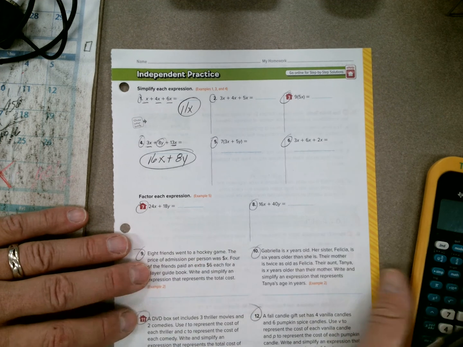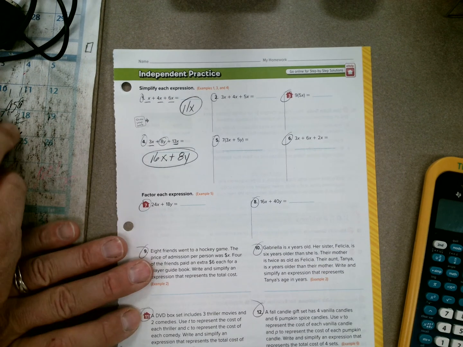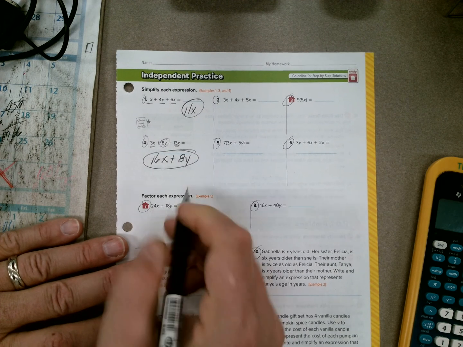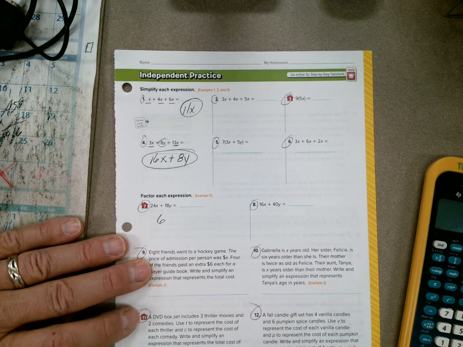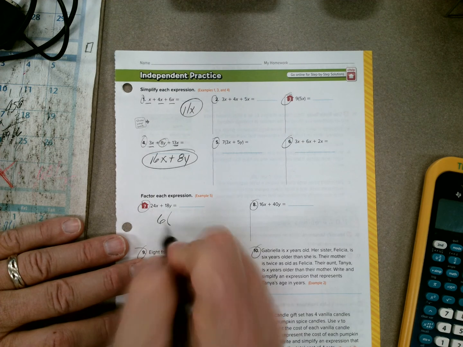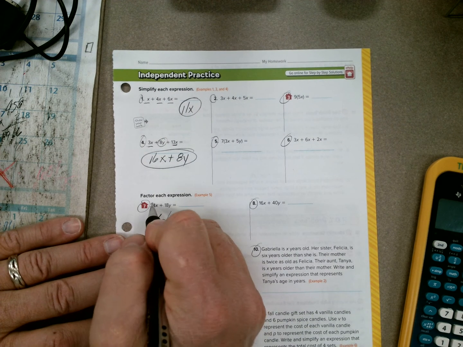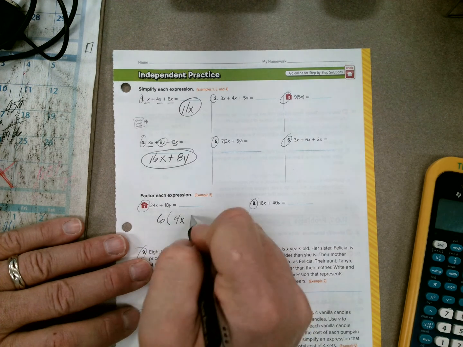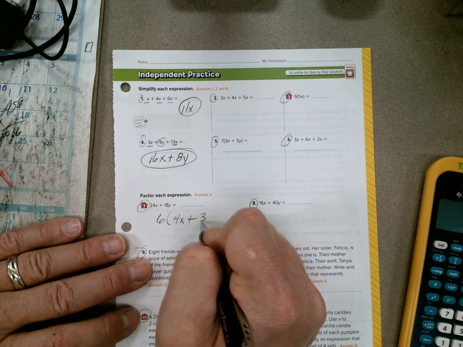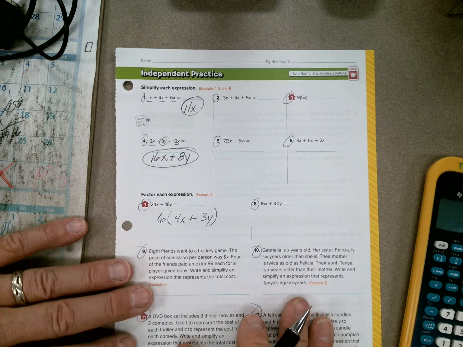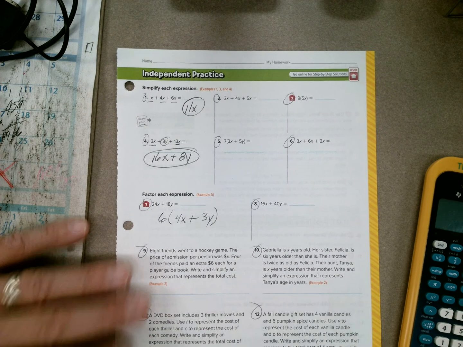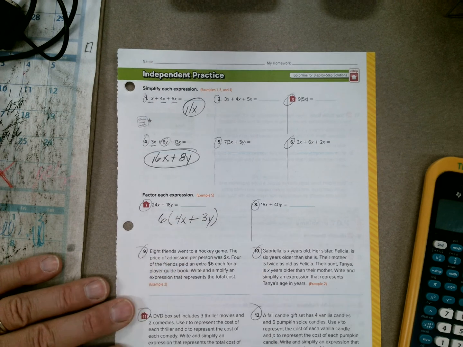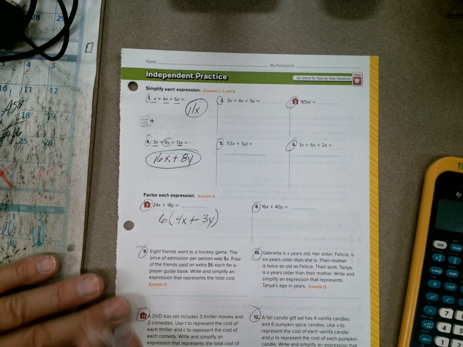Factoring. Now, I'm not going to use my calculator this time. I'm just going to say that the greatest number that goes into both of these is 6. And I like to write it underneath. So it's 6 times the quantity: 24 divided by 6 is 4x, plus 18 divided by 6 is 3y. I divided both of these by 6 and brought the variable along for the ride.